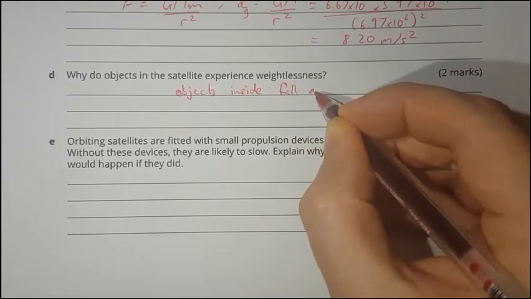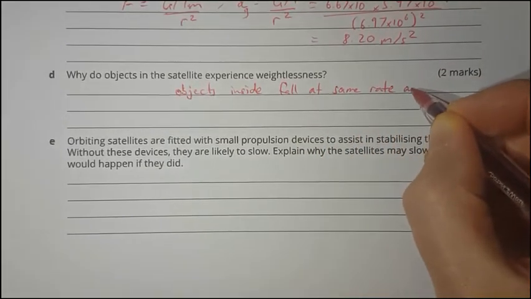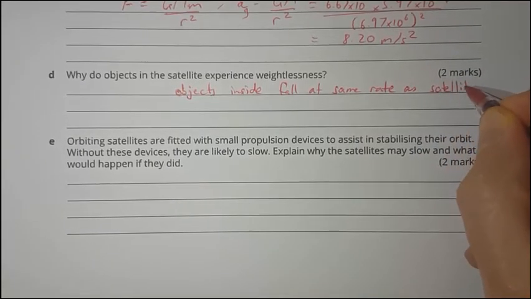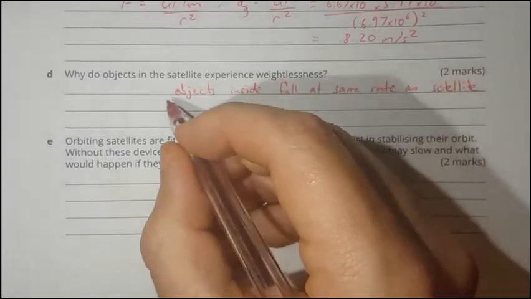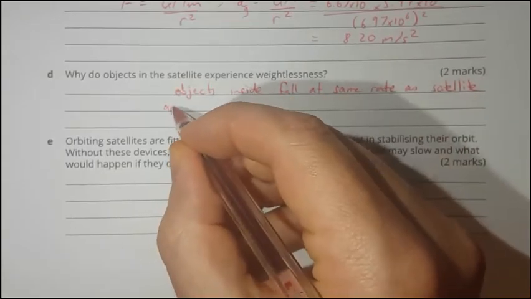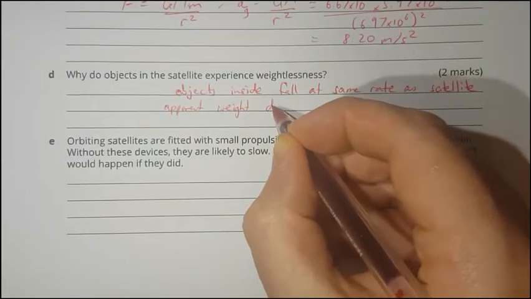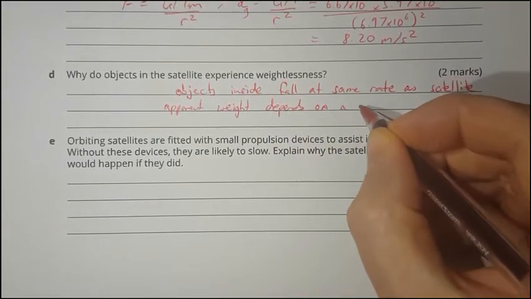There are 2 marks towards it, but the first thing you want to say is that objects inside fall at the same rate as the satellite, or they have the same acceleration as the satellite. And you also probably want to point out that the apparent weight, or the experience of weightlessness, depends on a reaction force.